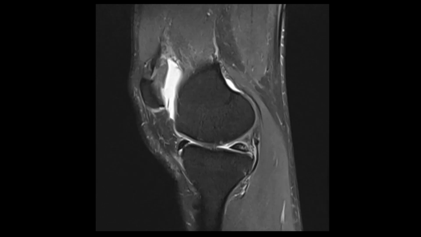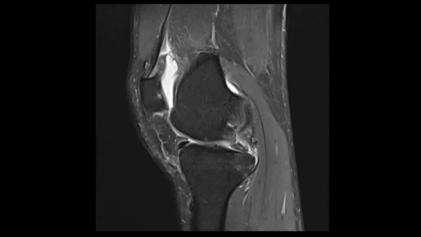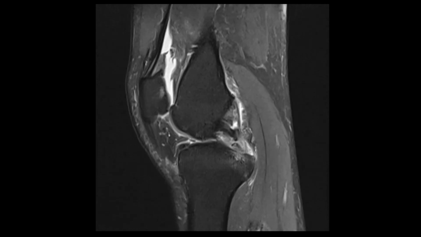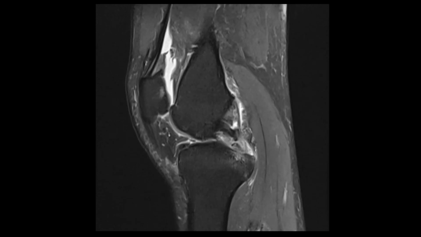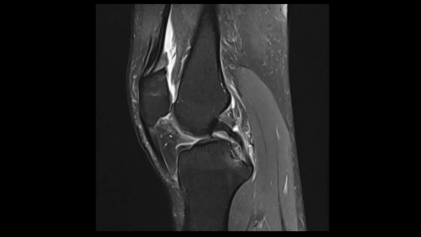meniscocapsular area. As I go closer towards the posterior root, there is an increase in the high signal intensity with some associated changes in the bone in the posterior margin of the medial tibial plateau, close to the attachment of the posterior root of the medial meniscus, where there is high signal intensity extending to both the articular surfaces of the root, suggestive of a root tear.